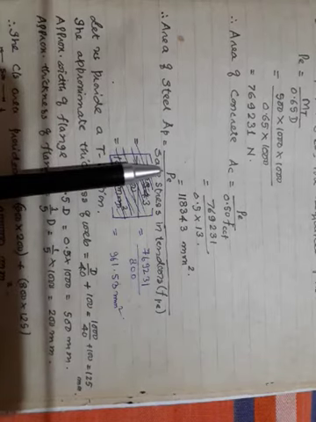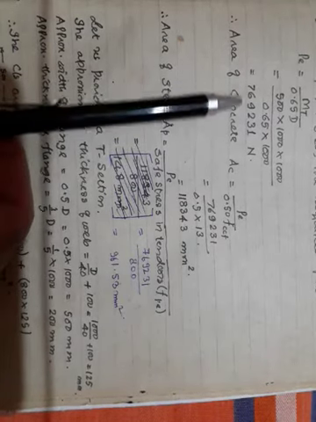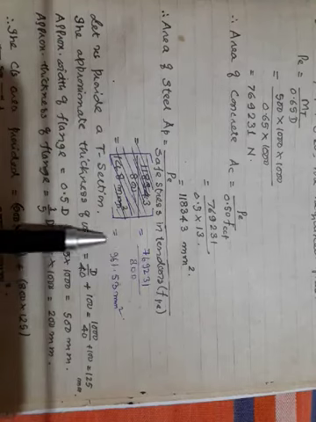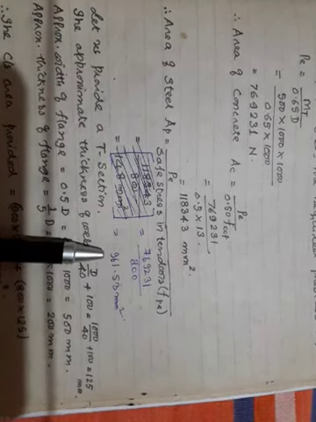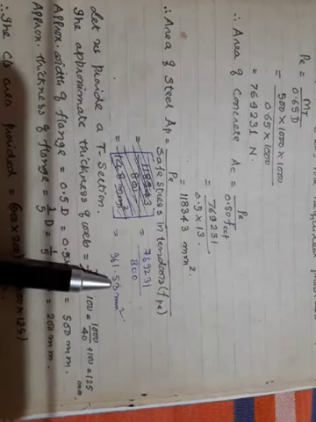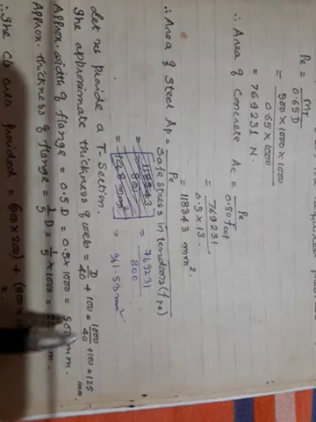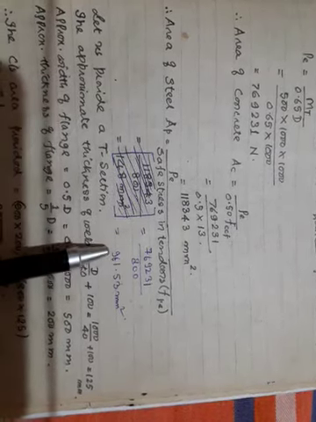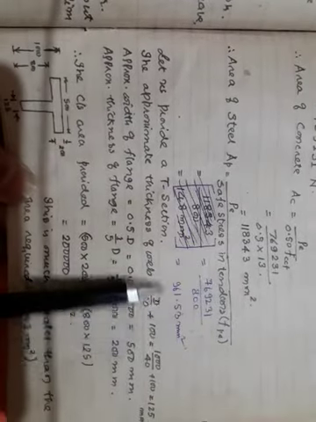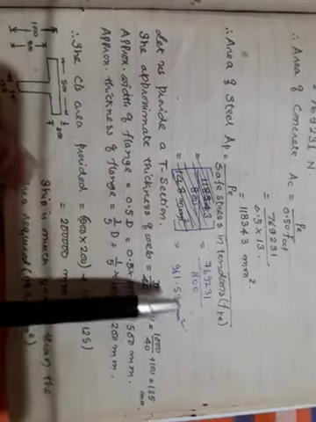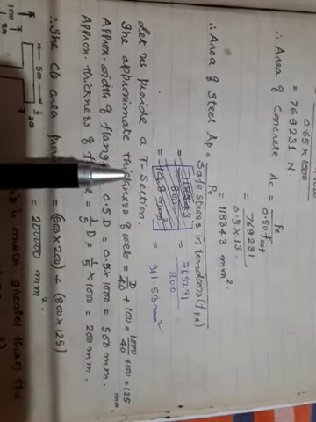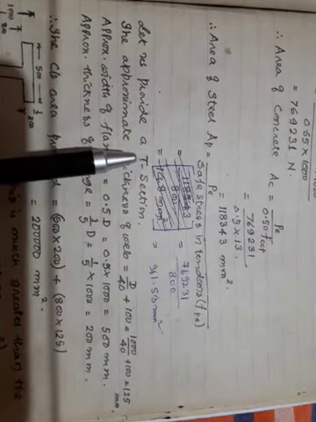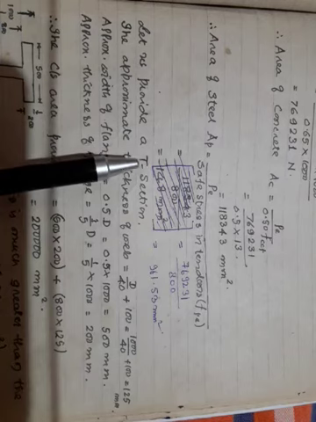PE value you have just calculated, divided by FPE value 800. So it gives me 961.59 mm square. This is the area of pre-stressing steel wires you need. But now I will take a decision to provide a T section. I think in the last problem we have given an I section.